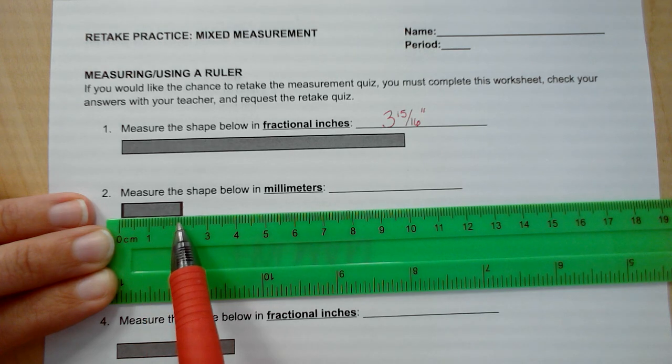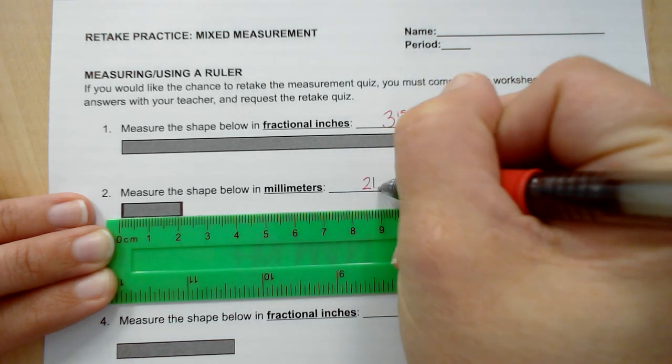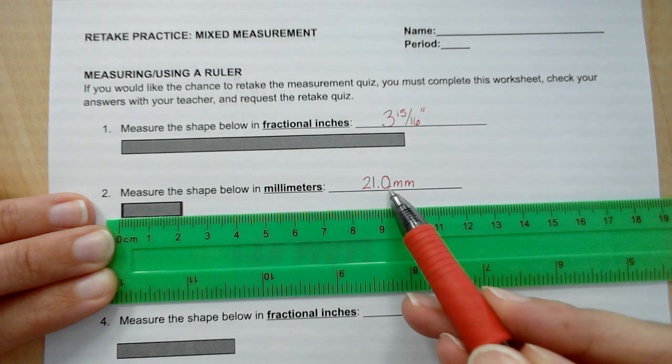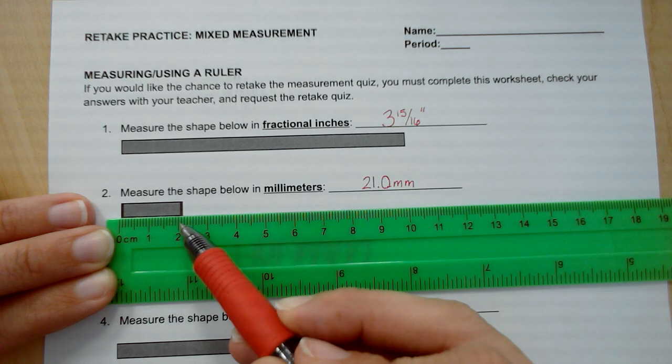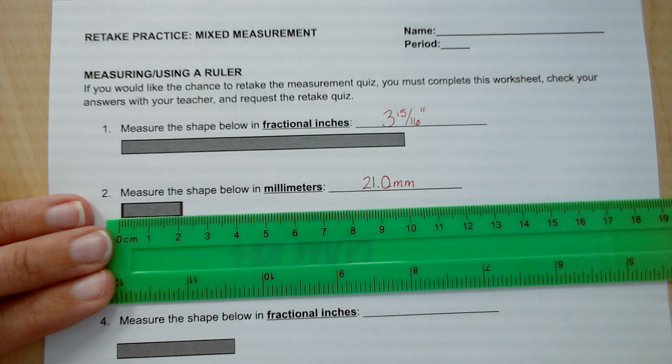So if I look at my shape, it looks like right at 1 after 2, or 21, and it looks like it's right on the line for me, so I'm going to say it's 21.0 millimeters. Alright, and I have to add that estimated value because that is my sig fig. So I said it looked like it was right on the line, so I said 21.0. If you said it's slightly beyond it, you can say 21.2 or 21.1 or whatever you think it is.